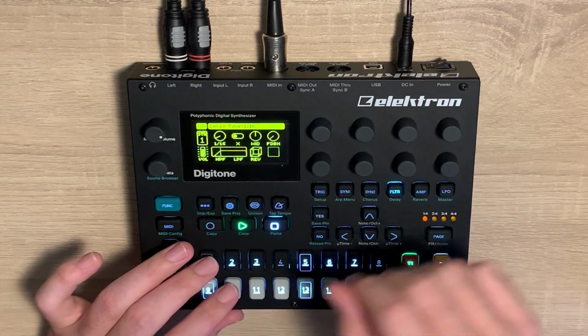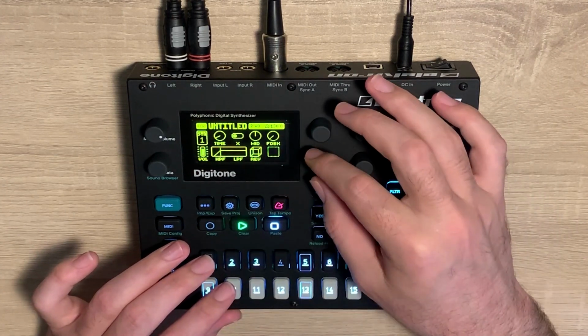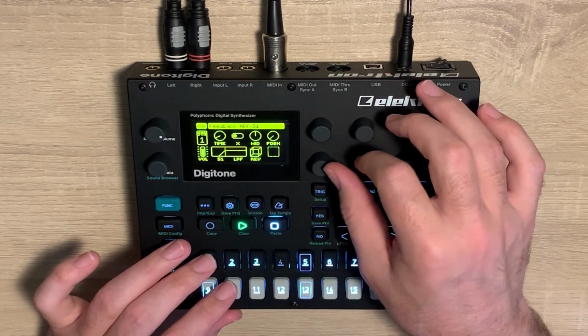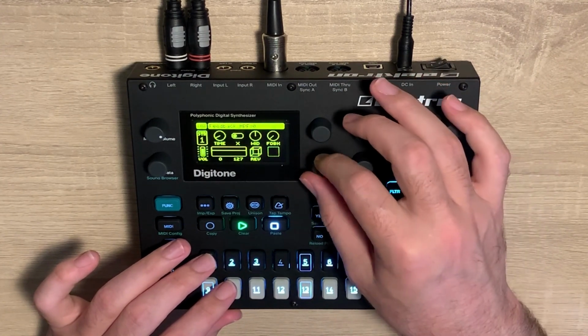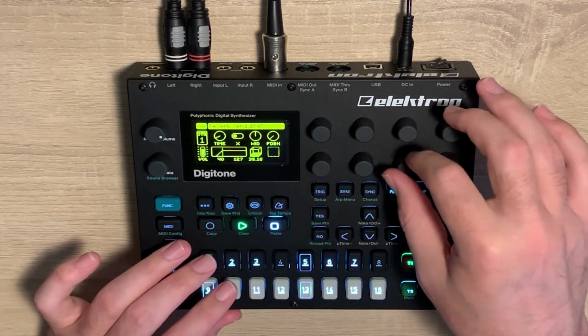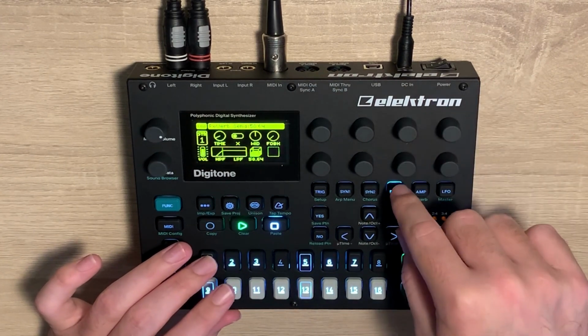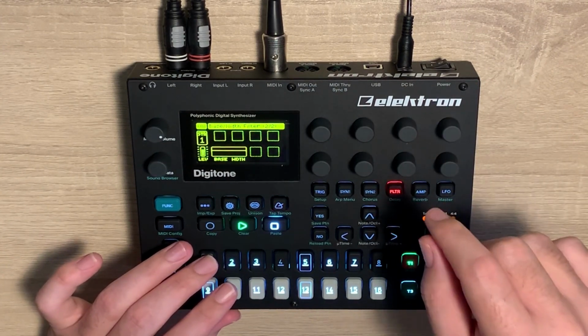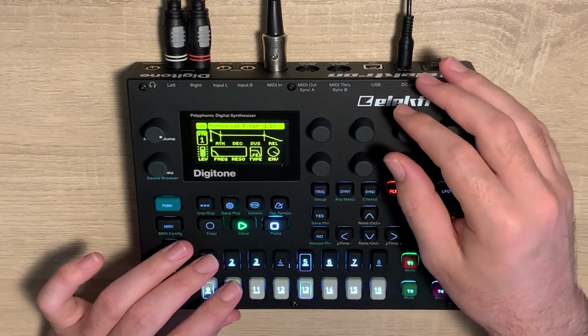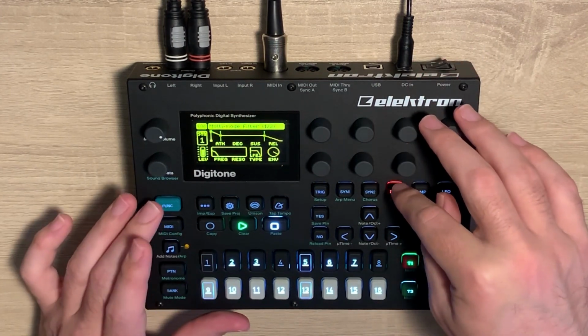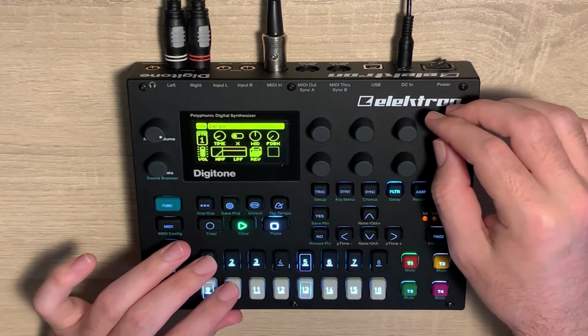And then very useful again, the delay has its own high pass, low pass filters and a reverb send. Awesome. You get the idea with these Elektron people that they're very smart, that they've really thought of everything.